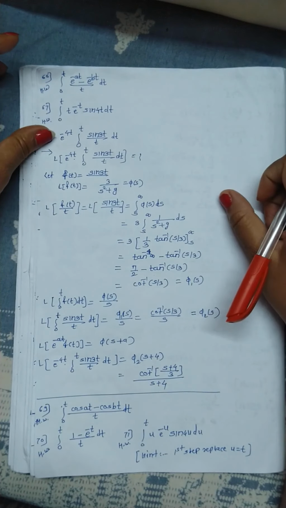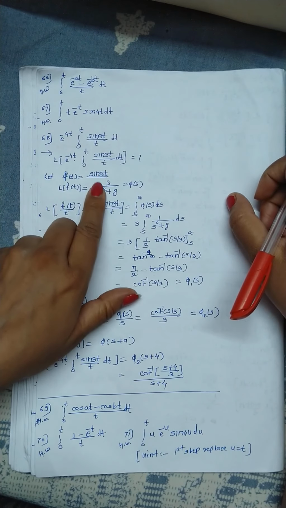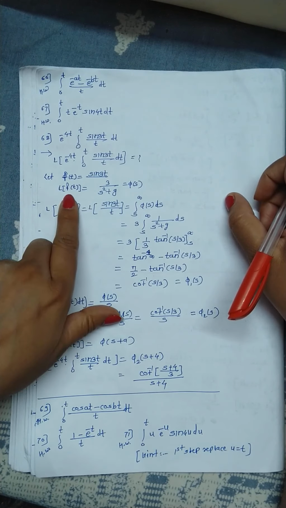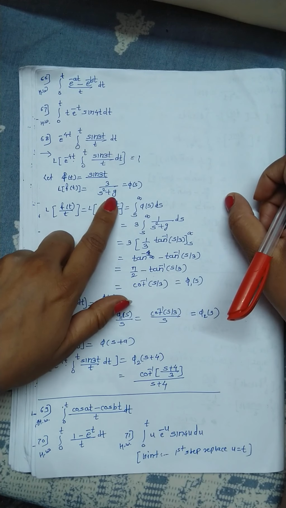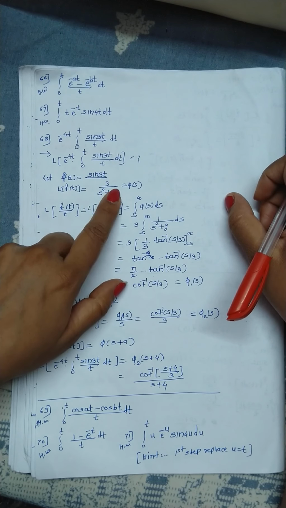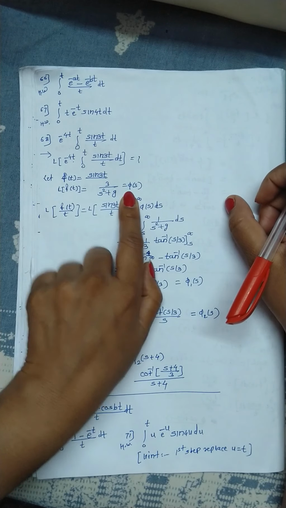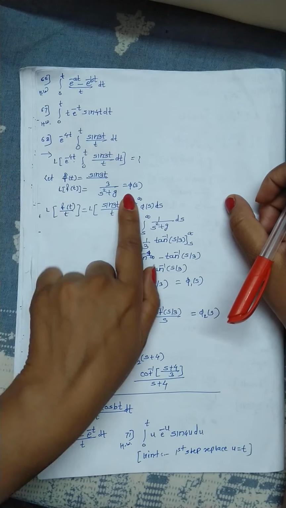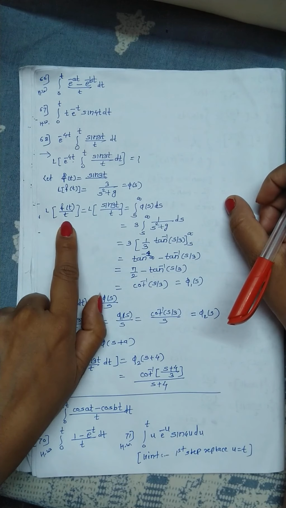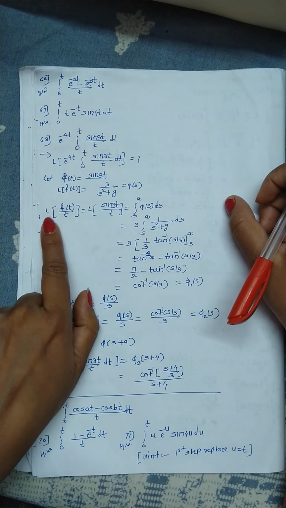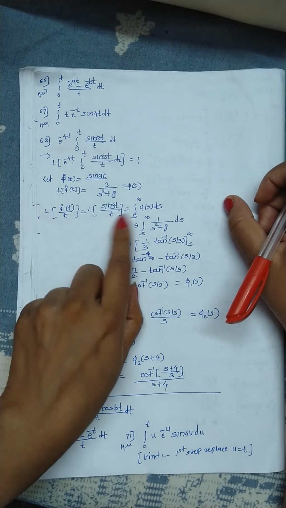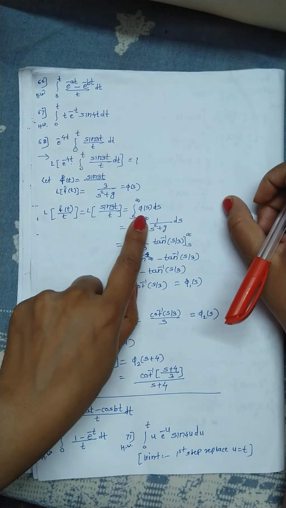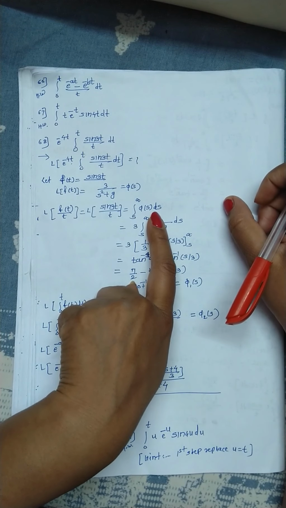Now let f of t be equal to sine 3t. This is the original function. Now Laplace of f of t is nothing but the Laplace of sine 3t. What is that? 3 upon s square plus 9. This is the original formula. Call it phi of s. Why? Because we are going to use the division by t property. What is the division by t property? Laplace of f of t upon t, that is Laplace of sine 3t upon t, is nothing but integral from s to infinity of phi of s ds. This is the original formula.